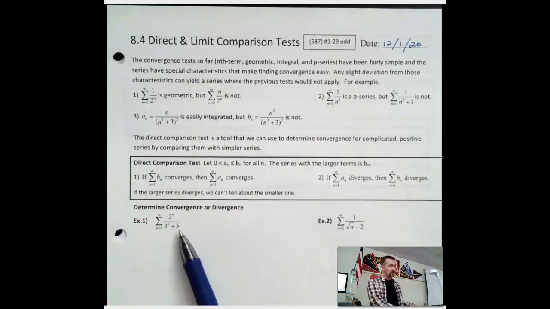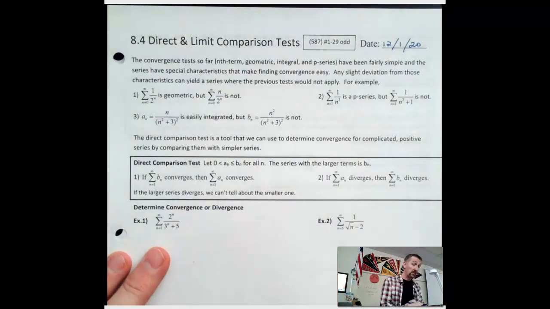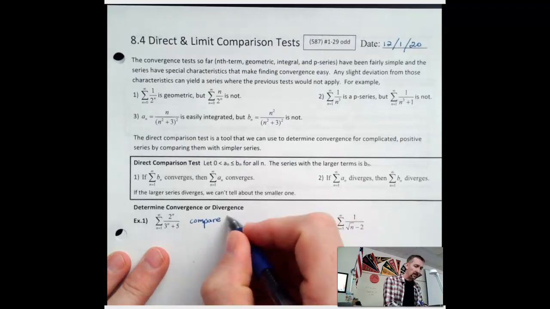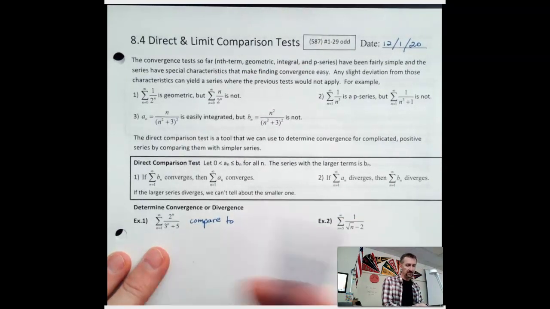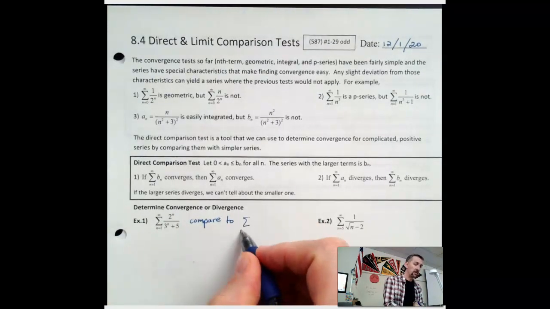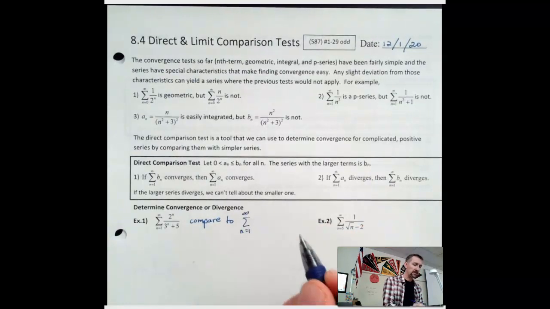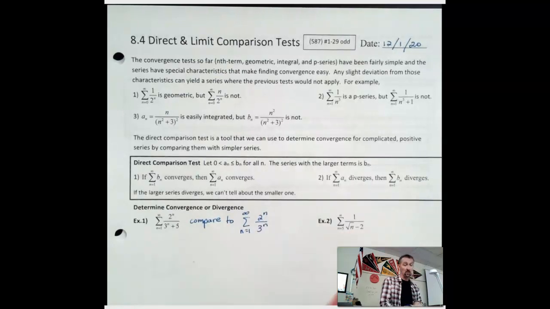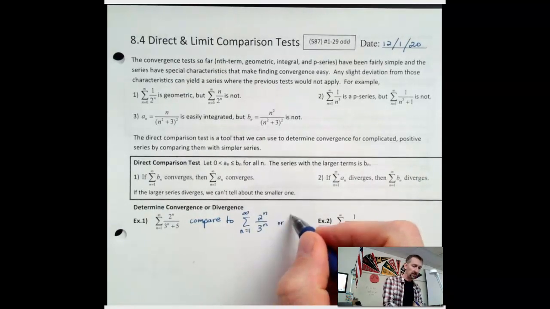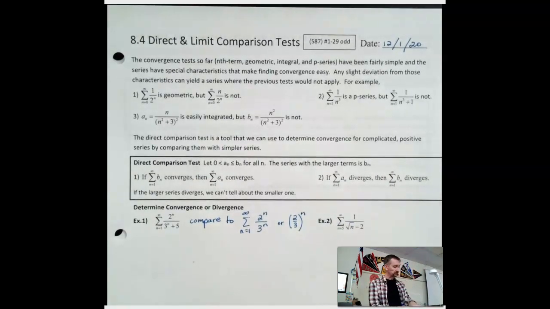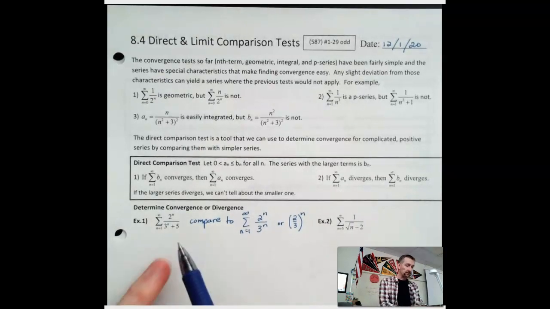So the first thing we want to do is figure out what we're going to compare it to. So here we want to kind of disregard the 5 there and just look at the sum of n equals 1 to infinity of 2^n over 3^n, or just (2/3)^n.